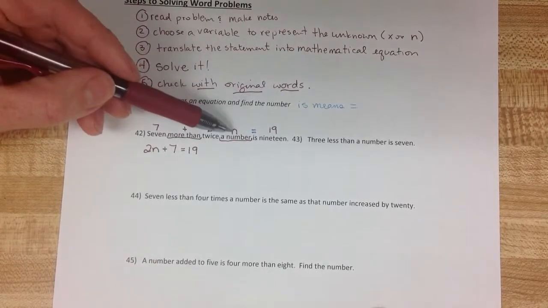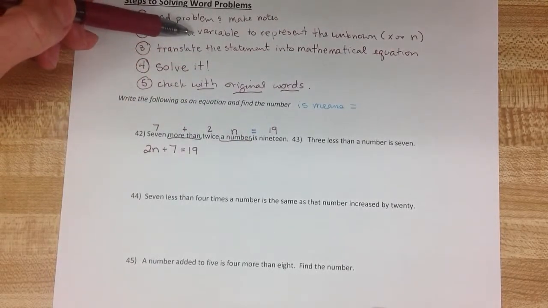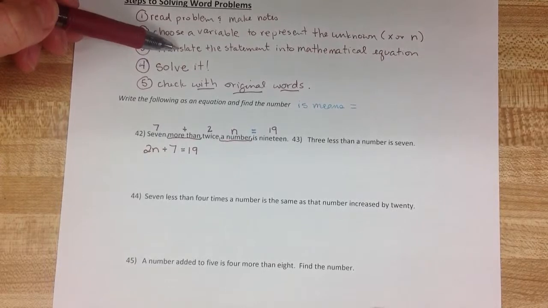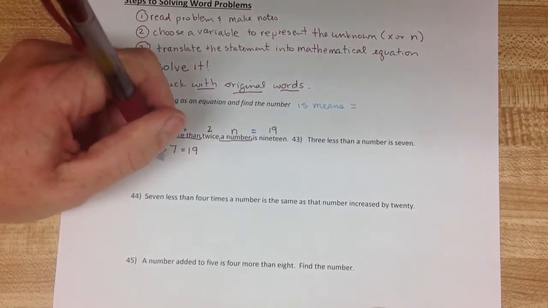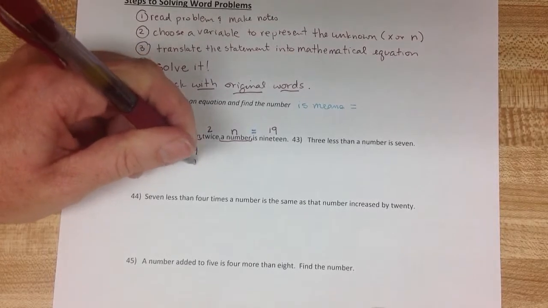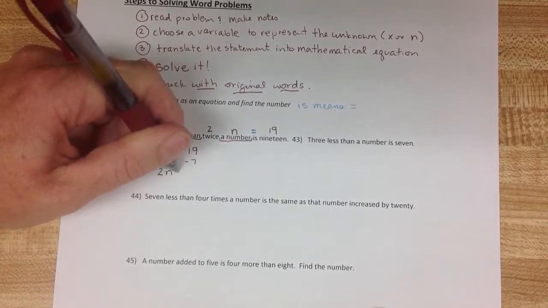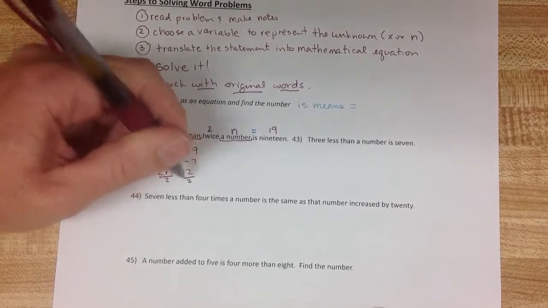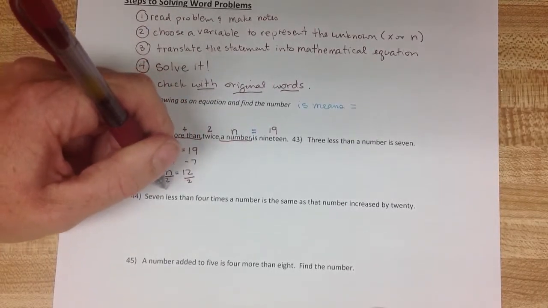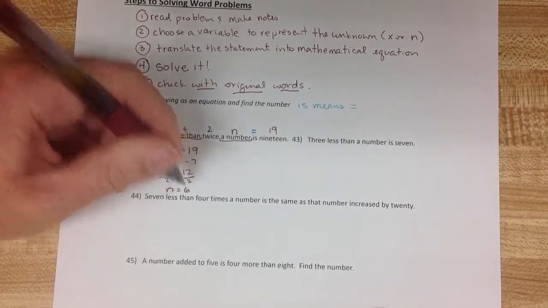So I chose n to represent my unknown. I've translated it into a mathematical equation. I'm going to solve it by subtracting 7 from each side and dividing by 2 on each side, leaving me with n equals 6.